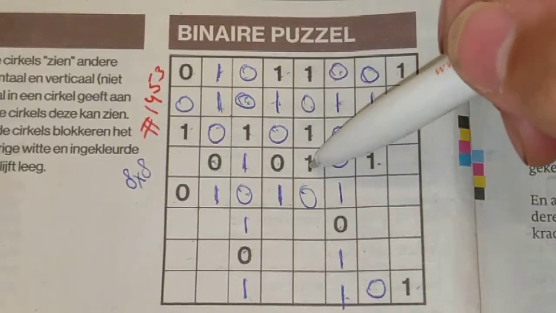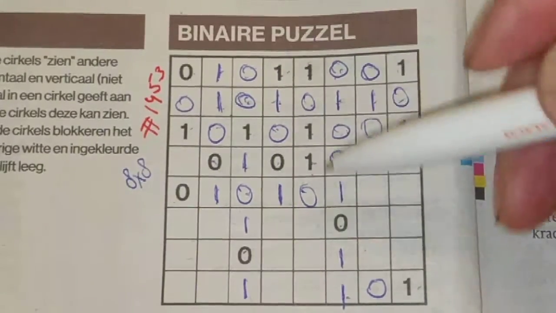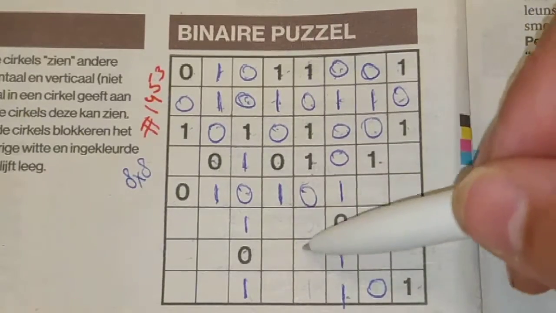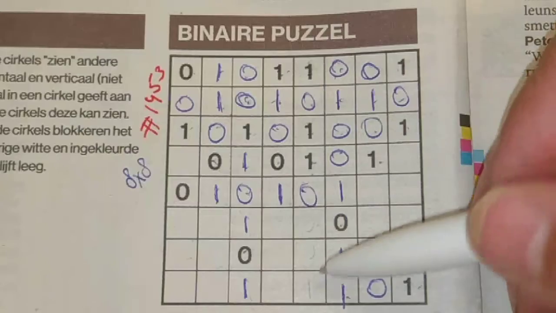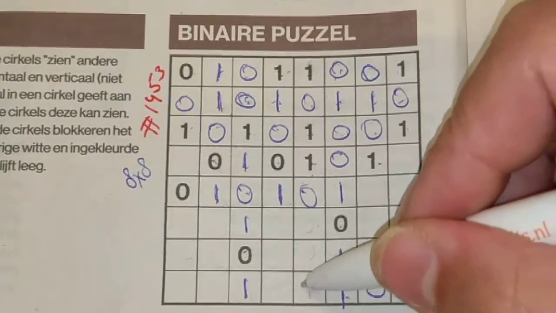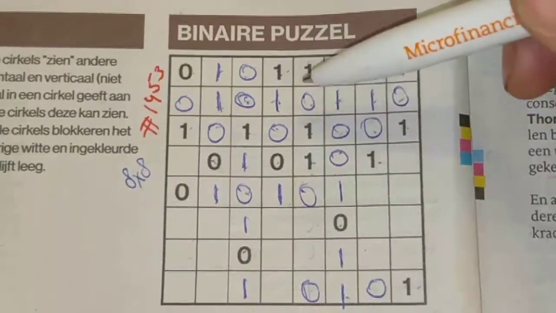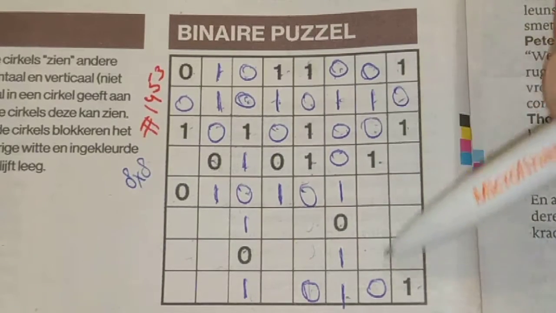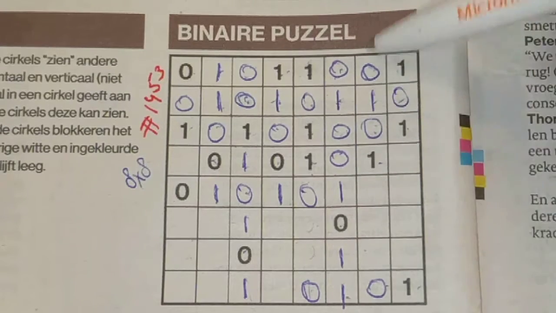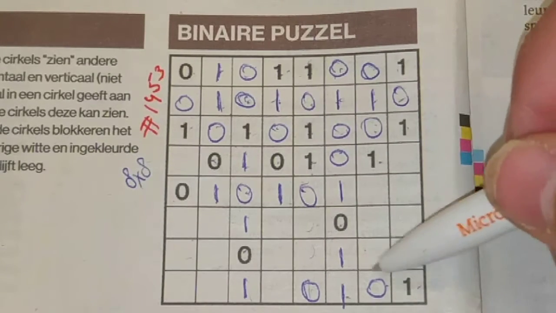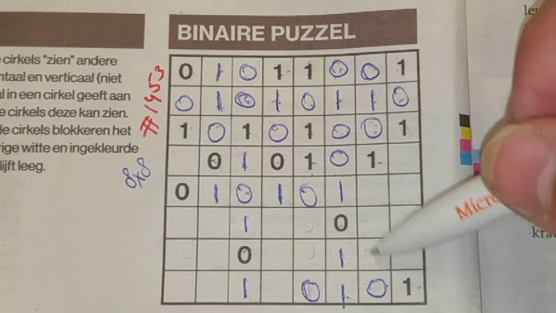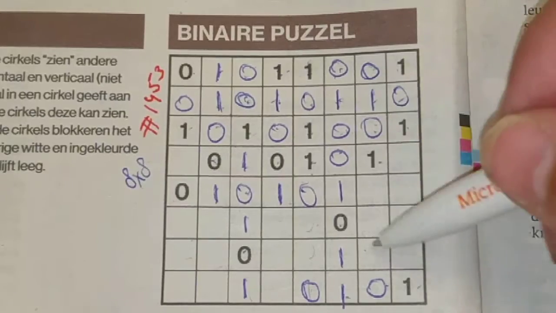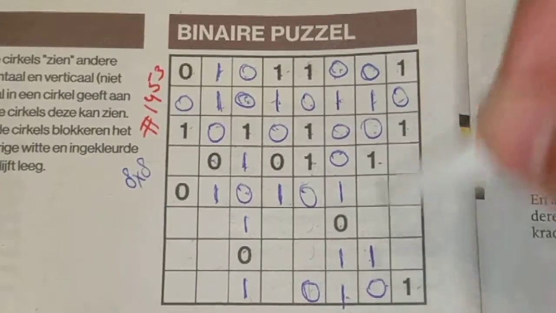Then 1 2 3, three zeros, three ones. If I place the 4th one here, then we have 3 zeros in a row in this column. Not allowed, so this cannot be a one. This should be a zero. 3 zeros in this column. If I place the 4th zero here, then we have 3 ones in a row in this column. Not allowed, so this cannot be a zero. This should be a one.